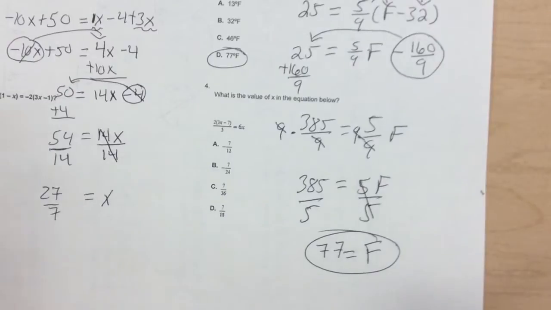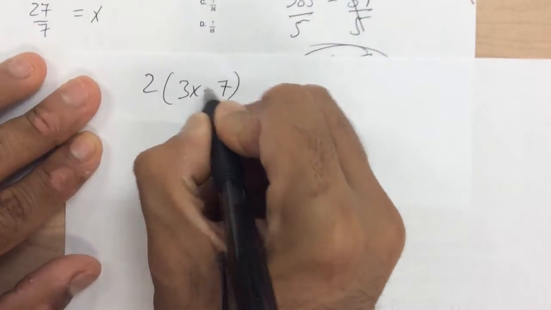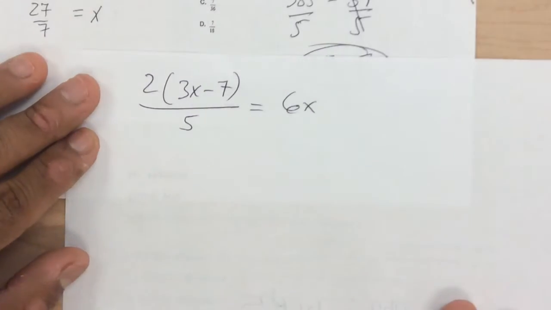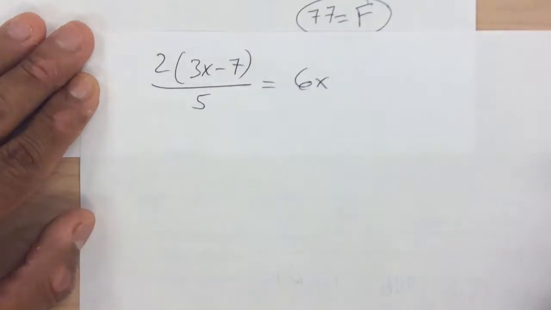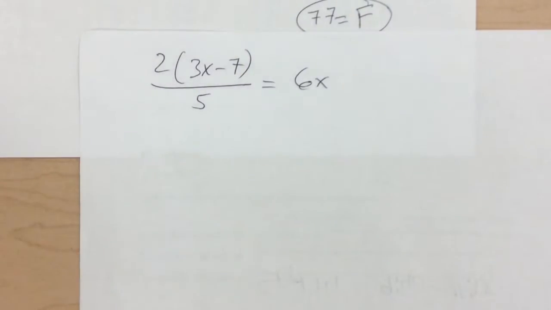Okay? And finally, let's go ahead and do the last problem. What is the value of x in the equation below? So this time I'm going to rewrite the problem on a separate sheet of paper because I ran out of space. And let's go ahead and start.